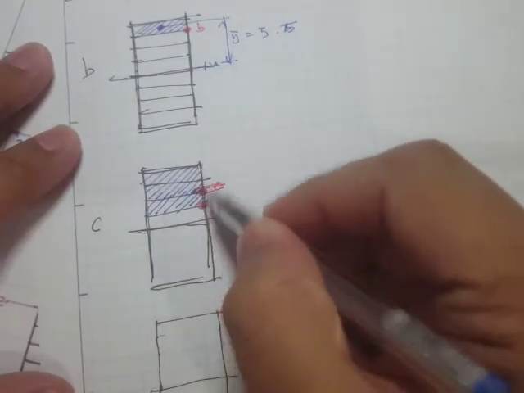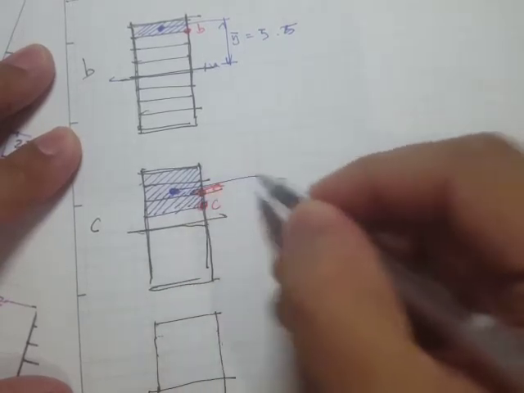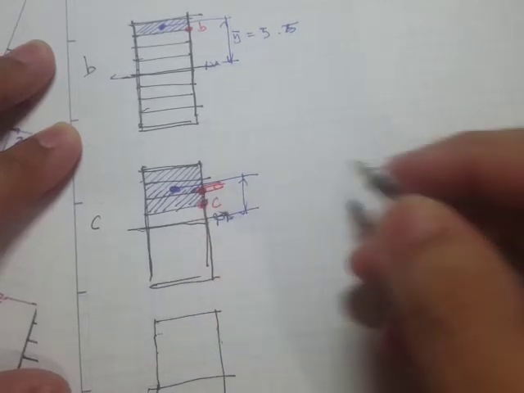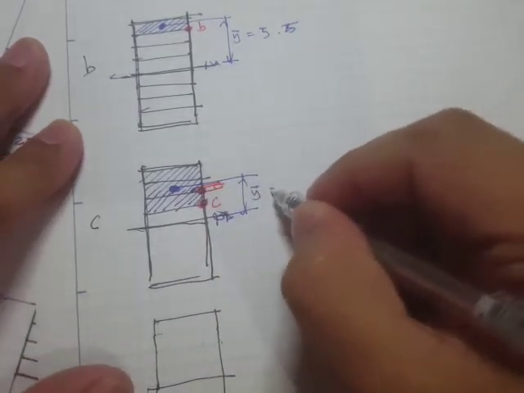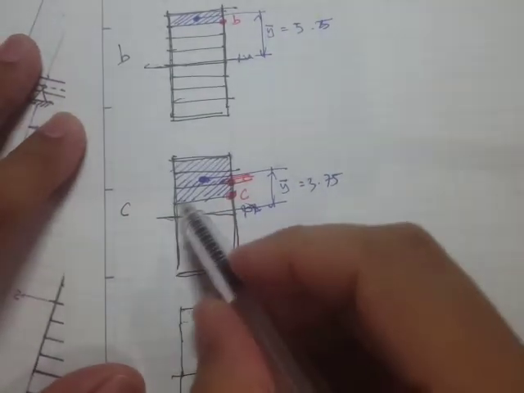So the centroid of this area is right here, and the distance from the neutral axis to the centroid is just equal to 3.75, because we have the thickness right here, it's 1.5 inches. And what else? For point D.